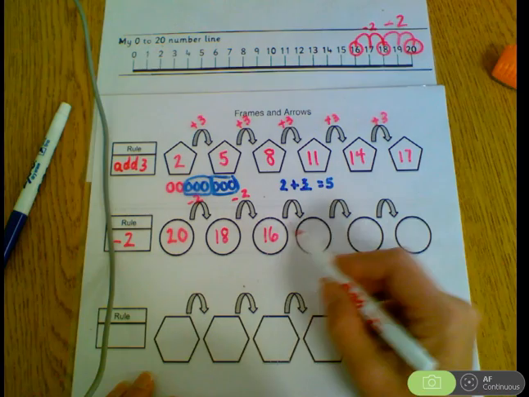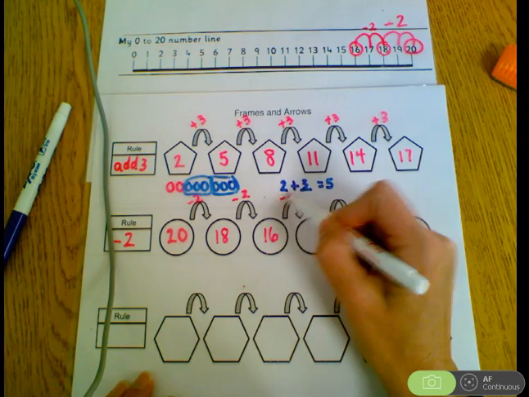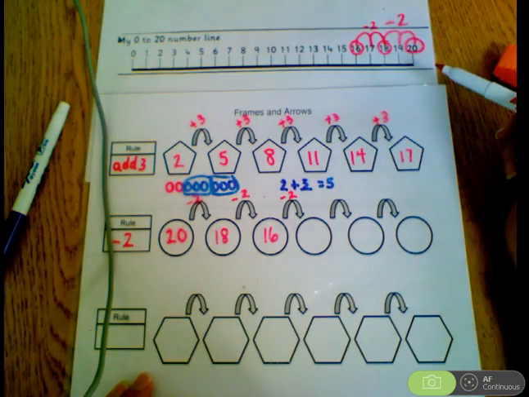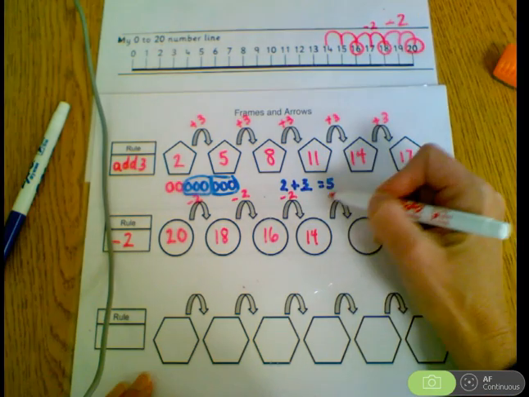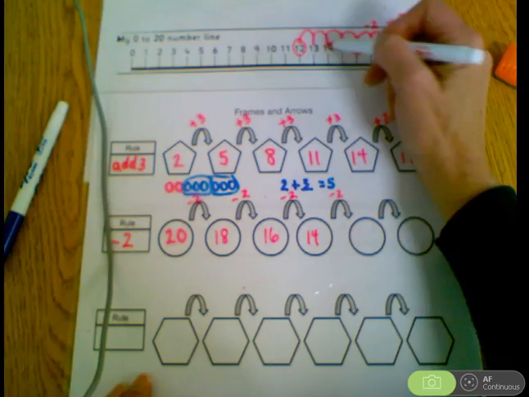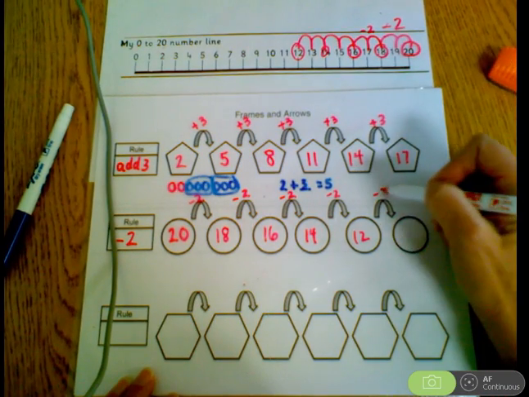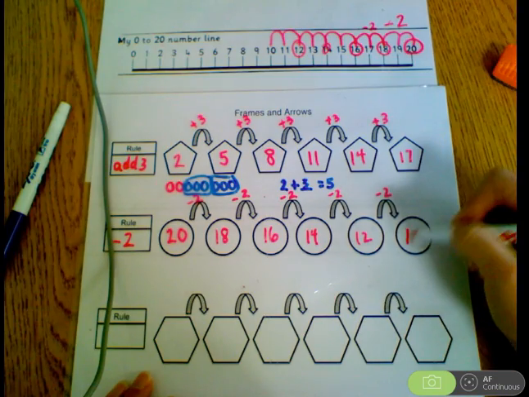And you can go ahead maybe in your head and see what the next number would be if I subtract 2 from 16. If you did that, you probably landed on 14. I subtract 2, land at 12, and finally 12 minus 2 is 10.